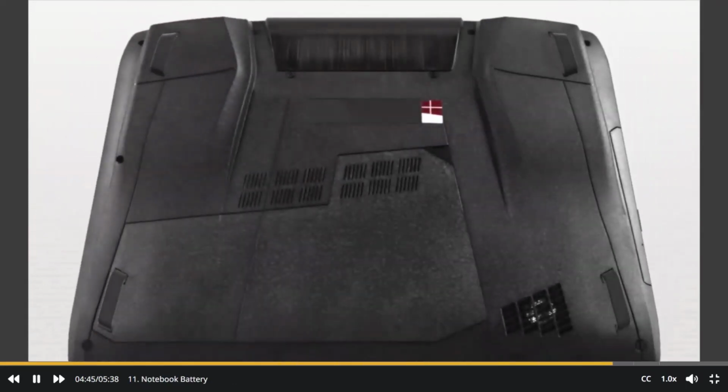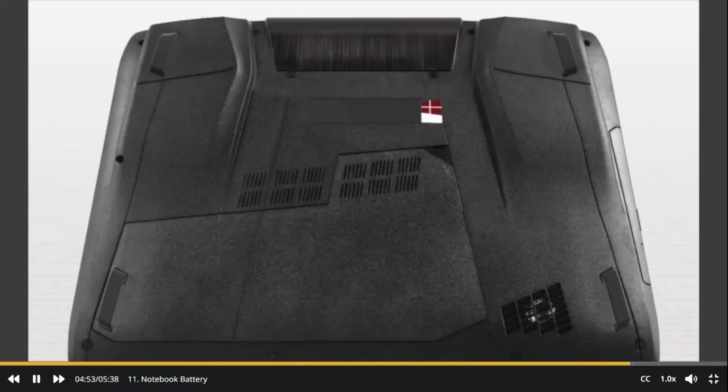At the top here is the notebook's battery. Some notebooks have integrated batteries that can't be interchanged. Other notebooks require the entire back plate to be removed to access the battery.